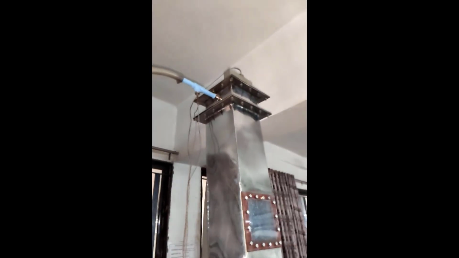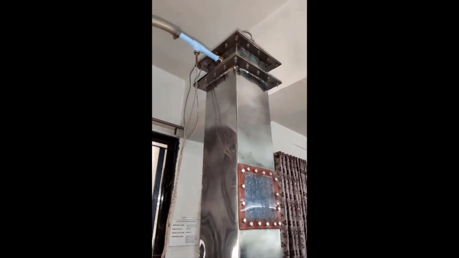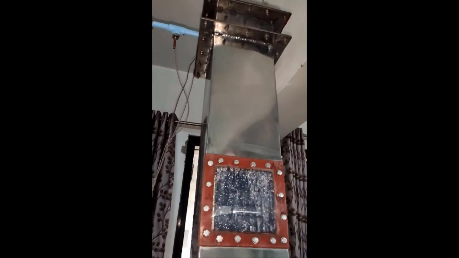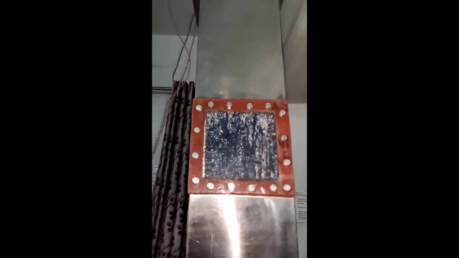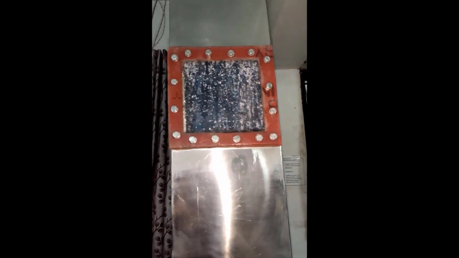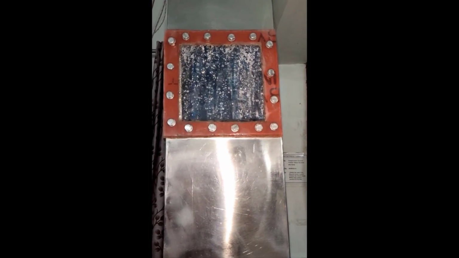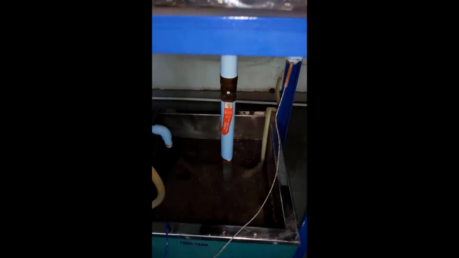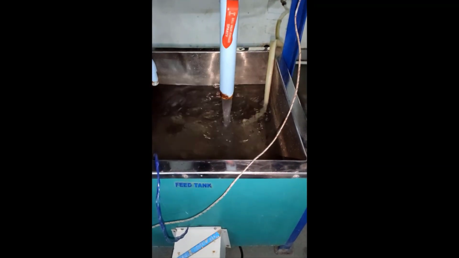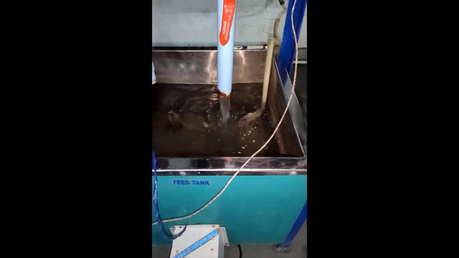So the hot water will be entering from the top of the tower. Now you can see here within this glass shield that the water is flowing downward through the packings. The hot water is flowing downward, and through this valve installed here, you can see through this pipe it is flowing back.